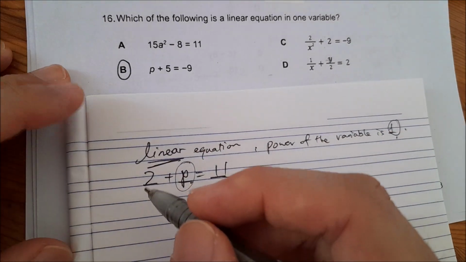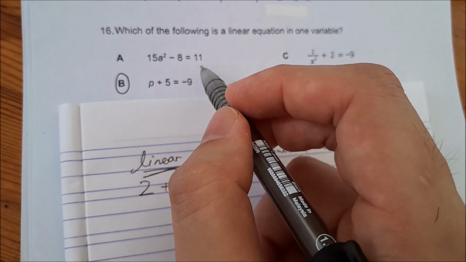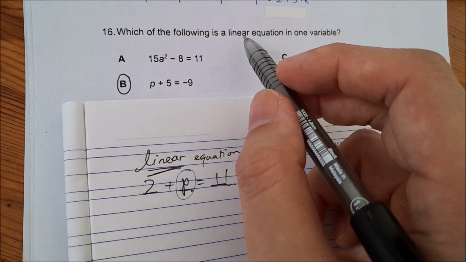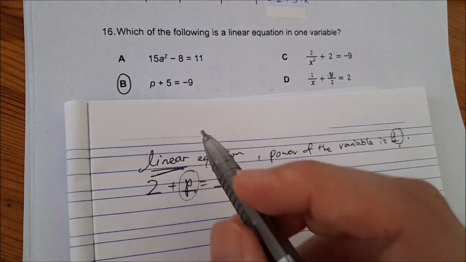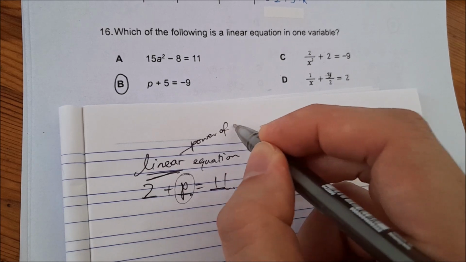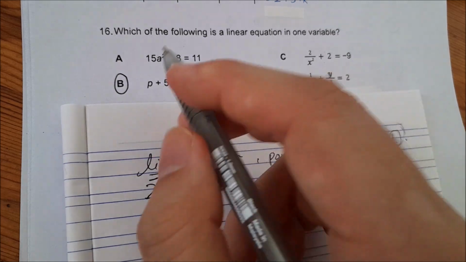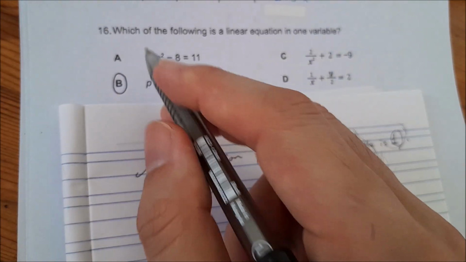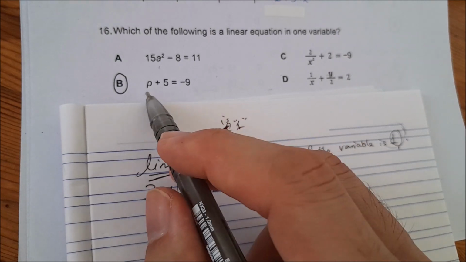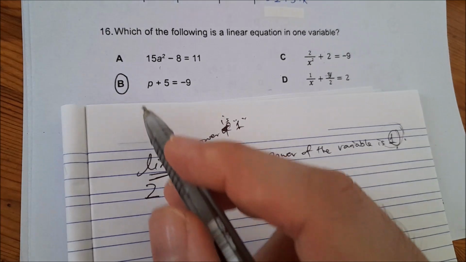So let's look at the answer options given. A, 15a squared minus 8 minus 11. Okay, we only have one a, right? So one variable. However, is it linear? Linear means the power is 1. So this is a to the power of 2, a squared, out. B, p plus 5 equals to negative 9. P, we have one variable only, the power is 1. So yeah, I think we have found our winner.